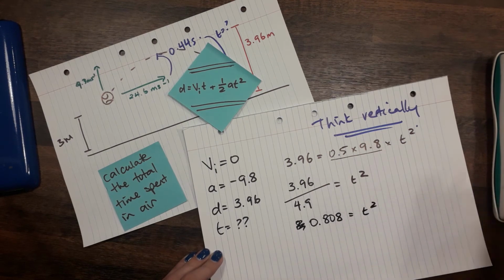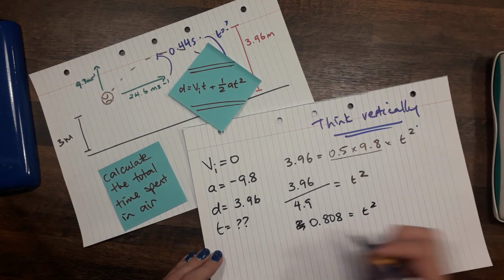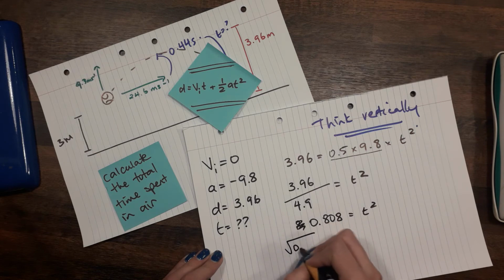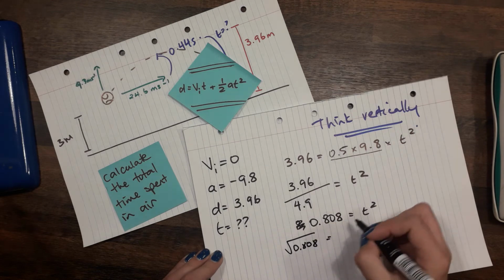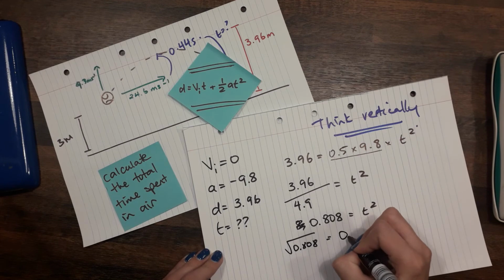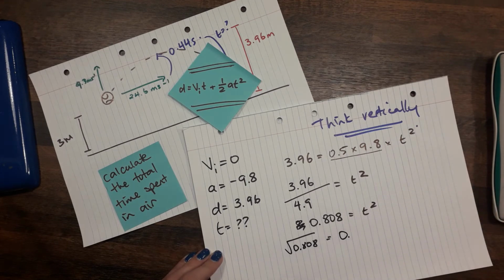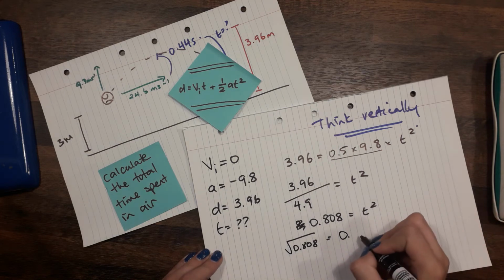Equals t squared. So square rooting that leaves us with 0.89897. Oh, okay, so what's it going to be? 0.899.